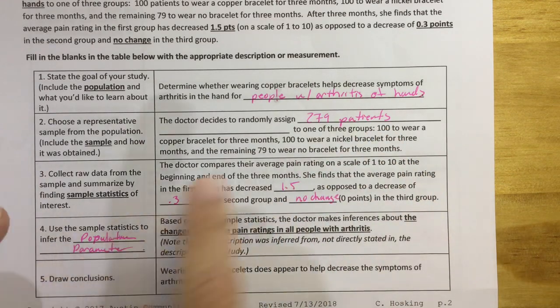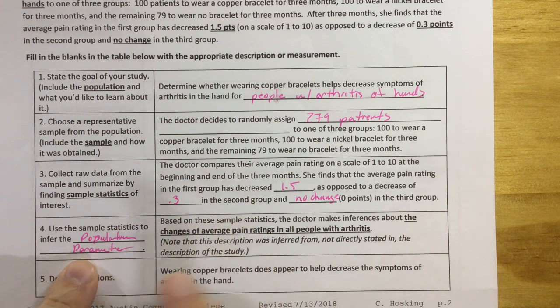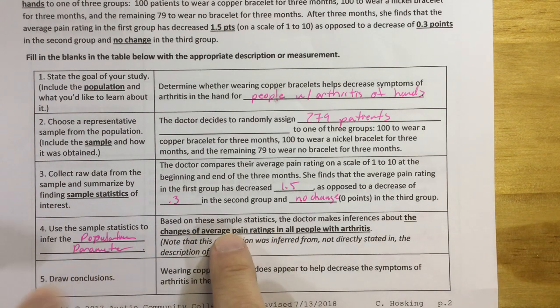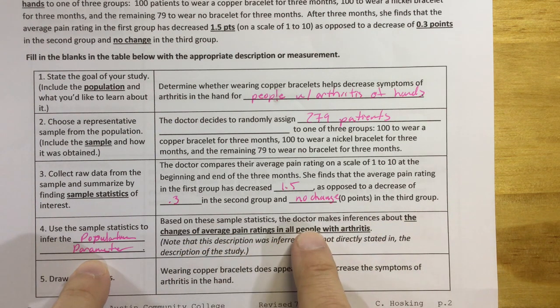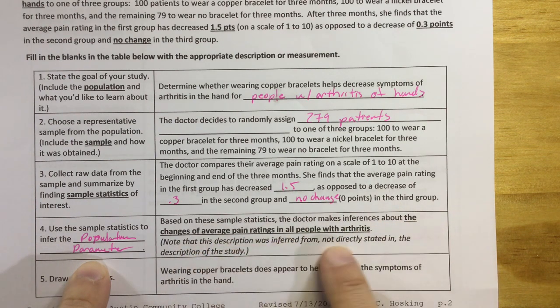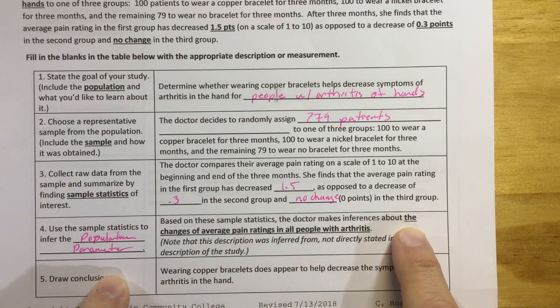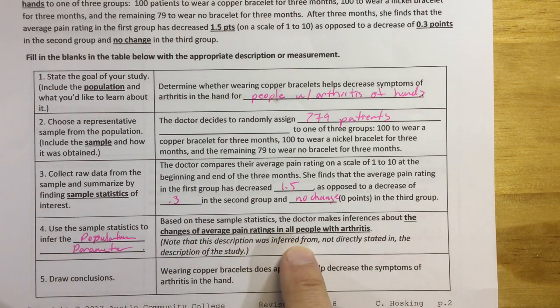Okay, then the population parameter, as you'll see here, is kind of hard. Even in their worksheet, they realized that it's hard for you to pull that from the sentences here. So they went ahead and filled it in for you and had you call that the population parameter. But again, it's: what do we want to know? It's the changes in average pain ratings in people with arthritis. Do these bracelets have any effect on people?